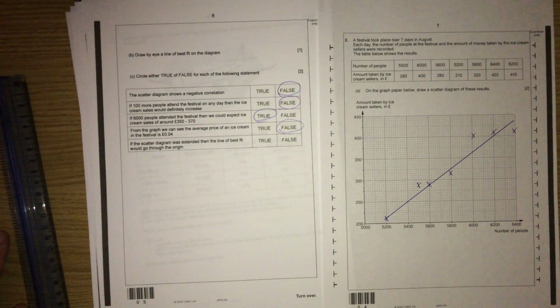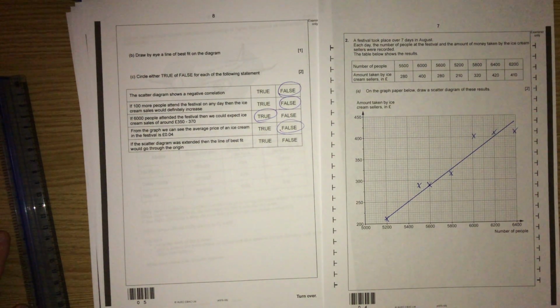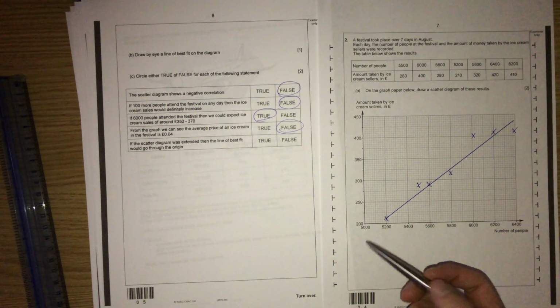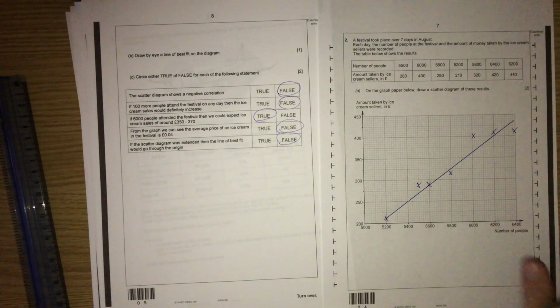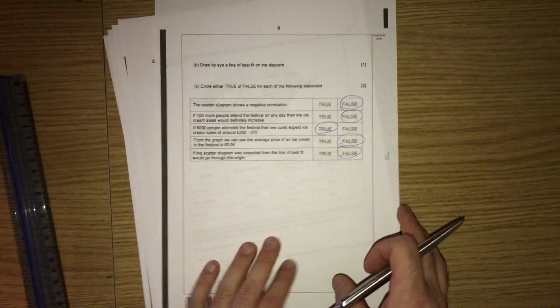If the scatter diagram was extended, the line of best fit would go through the origin. We have no idea whether that is true or not because we have no data at the point of origin to work it out, so that is another false statement.